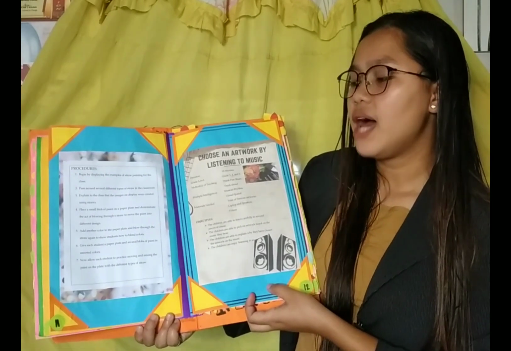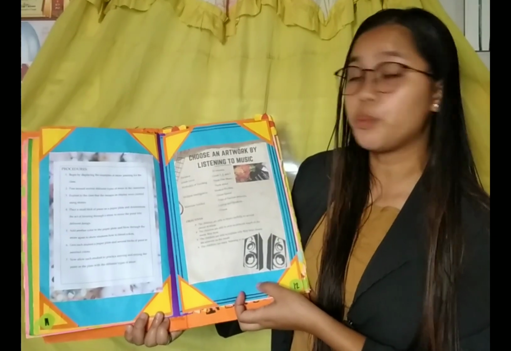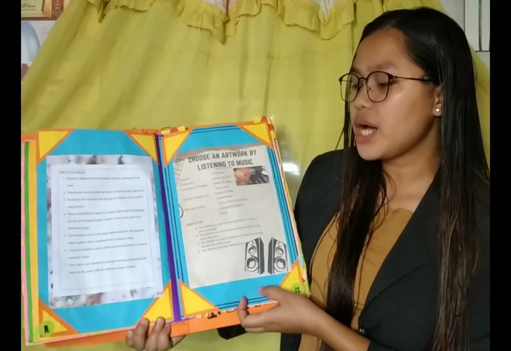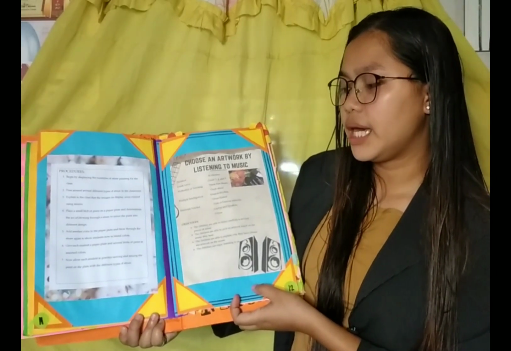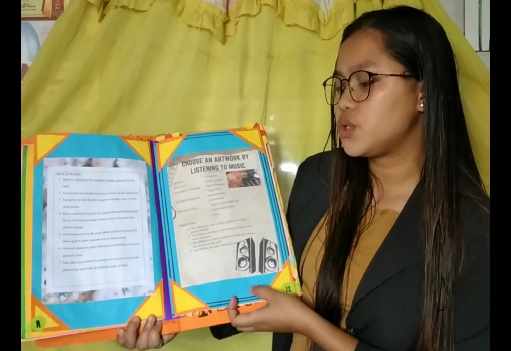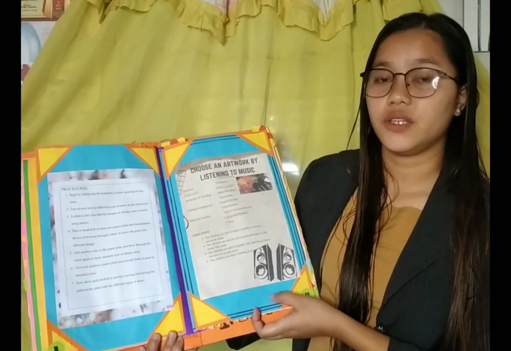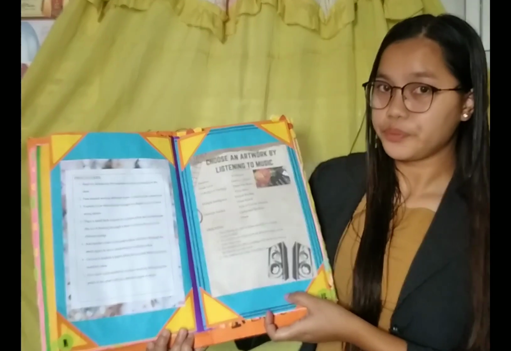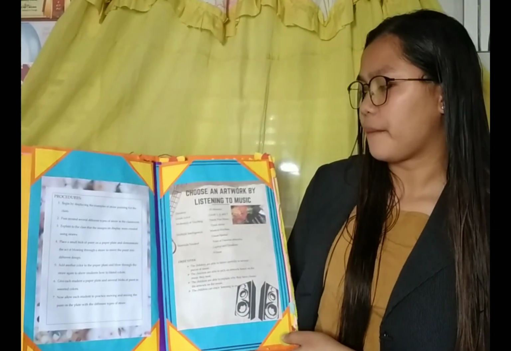Number 6, give each student a paper plate and several blobs of paint in assorted colors. And lastly, allow each student to practice moving and mixing the paint on the plate with the different types of straw. So that is the procedure of this activity, color blowing through straw. So again, let us proceed to the next one.